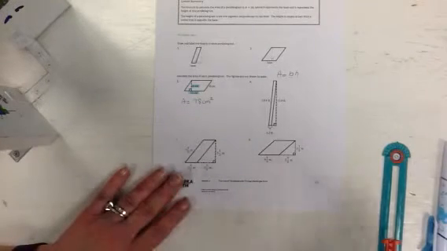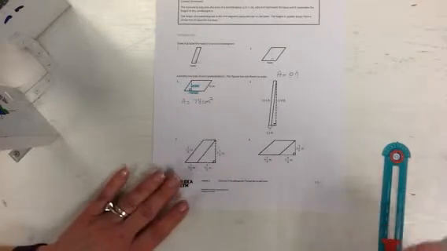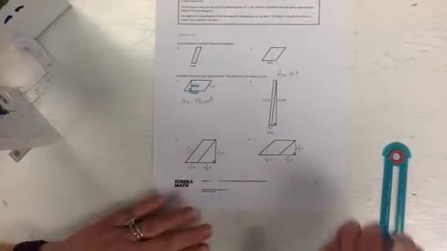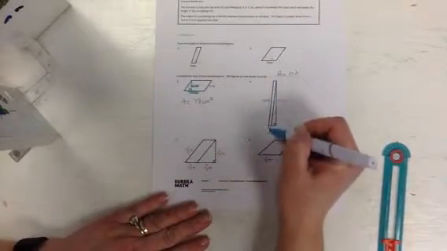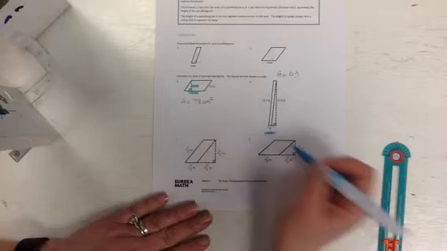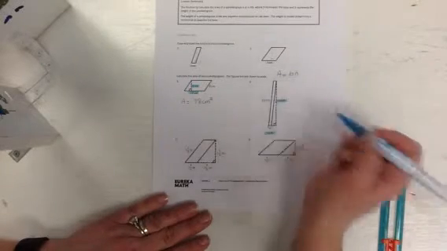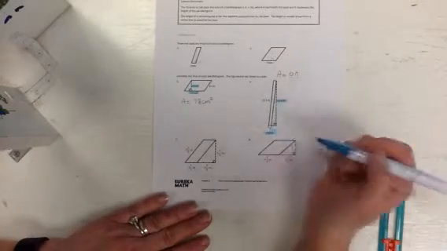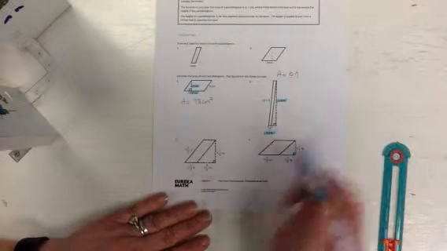Now, that's all you have to do for all of these problems, is find the base and the height. So on this figure, this is my base, this is my height. So I'm going to be multiplying those two numbers together.